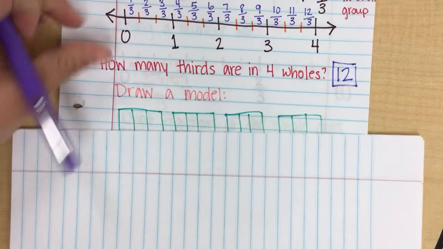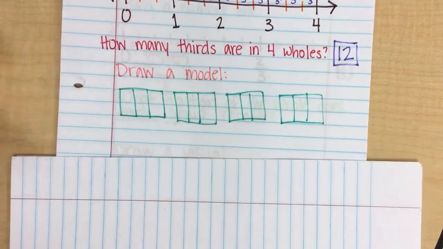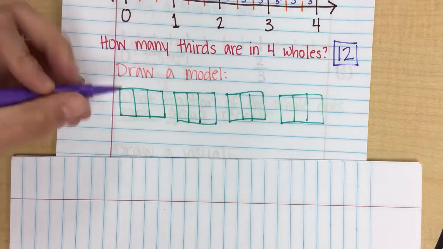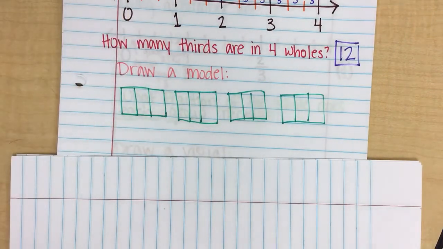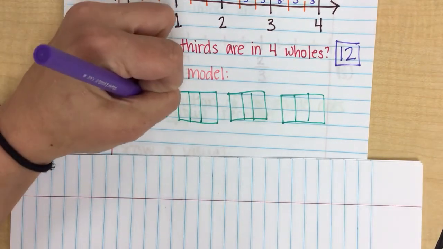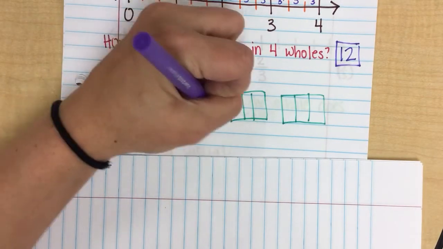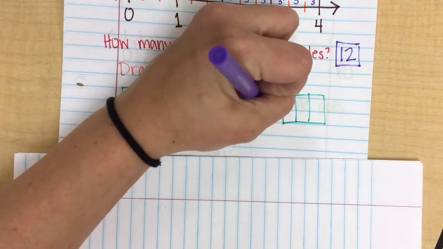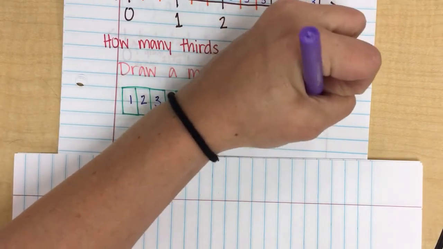Okay, the second way I can illustrate this is to draw a model. So I have 4 whole units here that I've divided into thirds. And I'm just going to count the number of thirds again. So 1, 2, 3, 4, 5, 6, 7, 8, 9, 10, 11, 12.